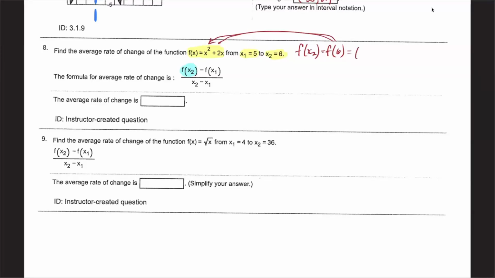So that means 6 squared plus 2 times 6, which simplifies to 36 plus 12 or 48. So f of x sub 2 is 48.